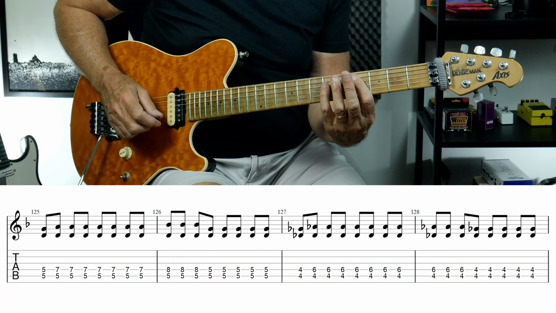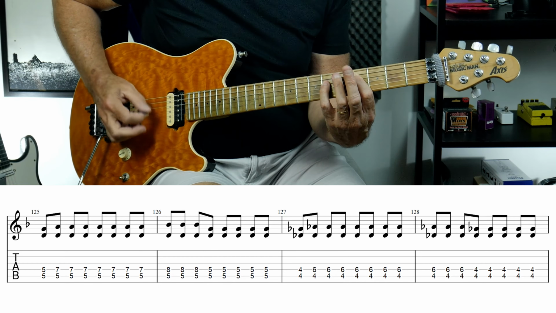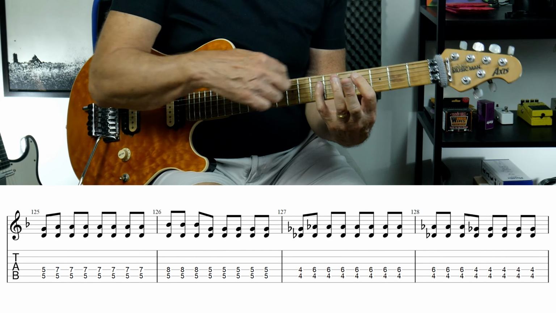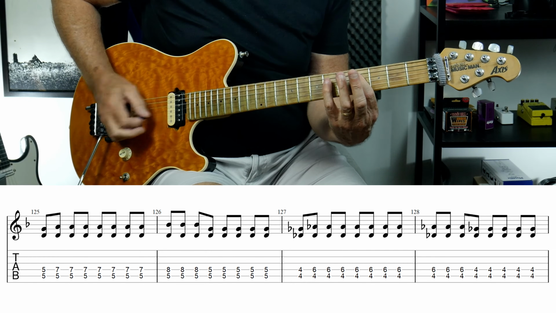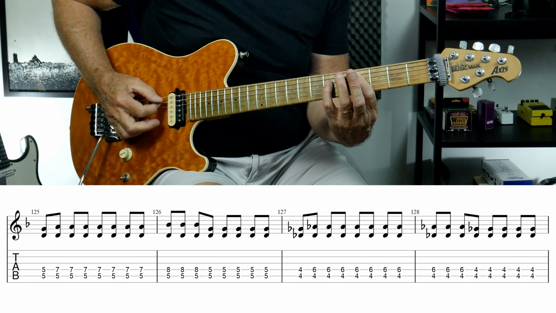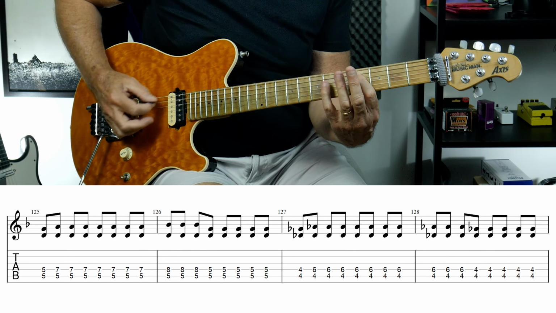Now, this one is only going to go on the first bar, but we don't have the extension up. You're just going to stay on that. So you get this 1 and 2 and 3 and 4 and 1, 2, 3. Like that.